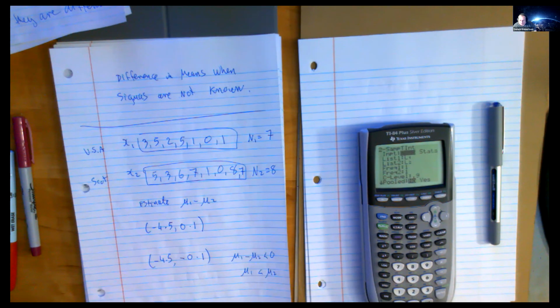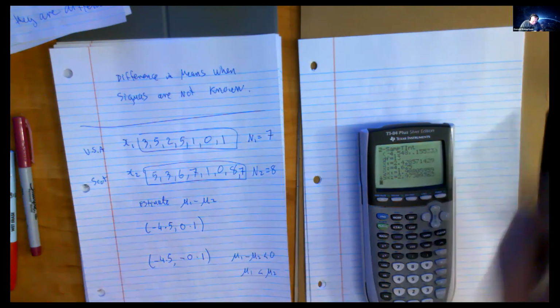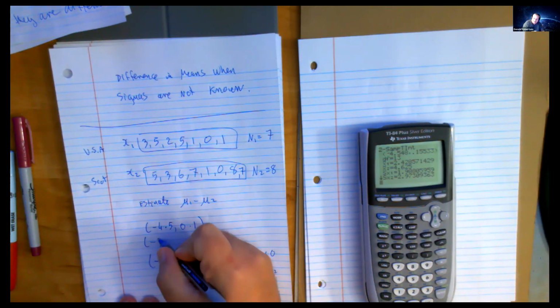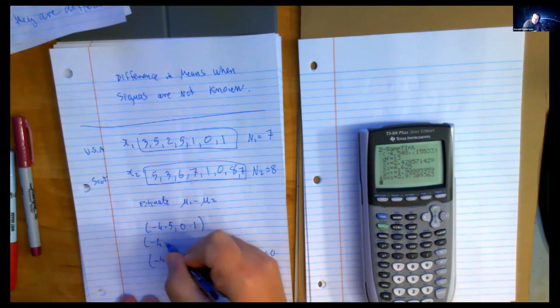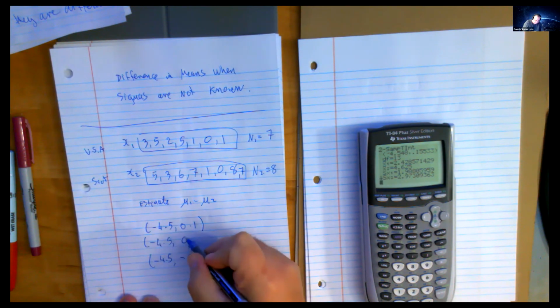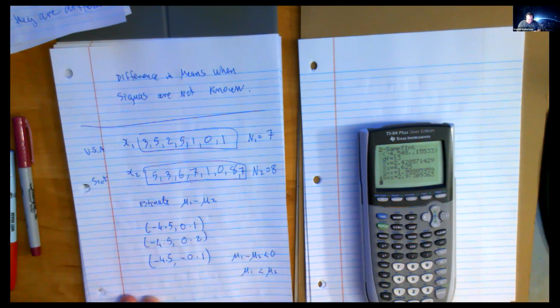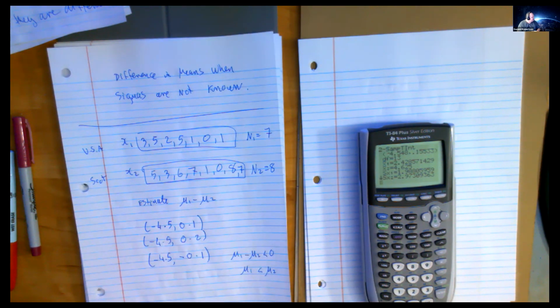So I got the data. That's good, that's good, that's good, that's good. And I'm going to say yes. And then I'm going to scroll down to calculate. And in this case, the answer is now negative 4.5 to positive 0.2. Do you see that they're darn close to being the same answer?